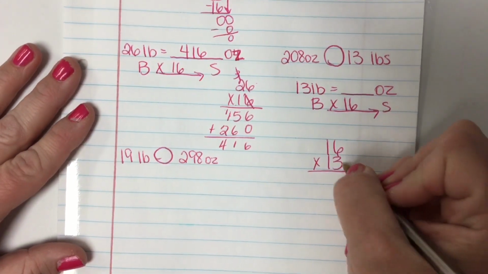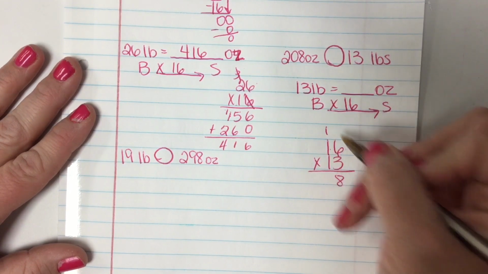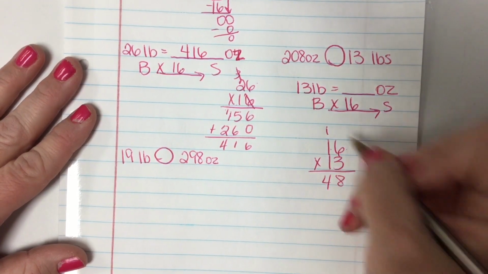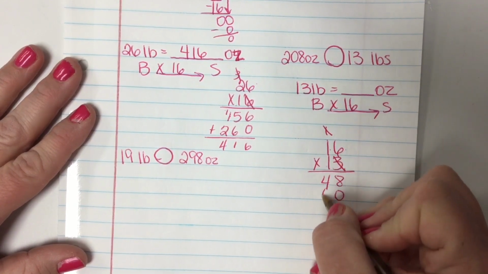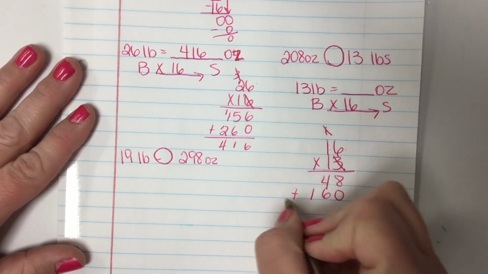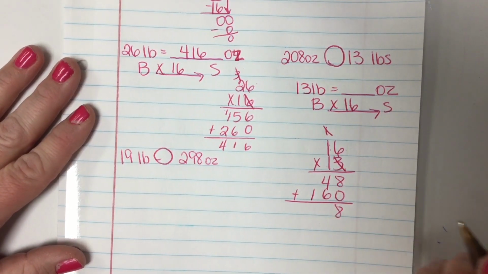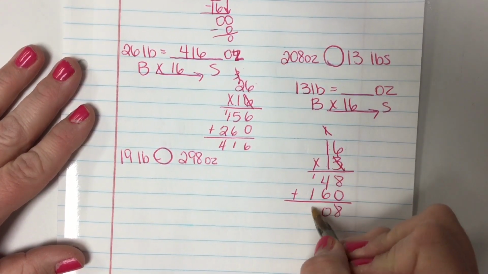All right. 3 times 6 is 18. 3 times 1 is 3, plus 1 is 4. Tick, tack, O. 1 times 6 is 6. 1 times 1 is 1. And now we're going to add. 8. 6 plus 4 is 10. So 0, carry 1. 1 plus 1 is 2.